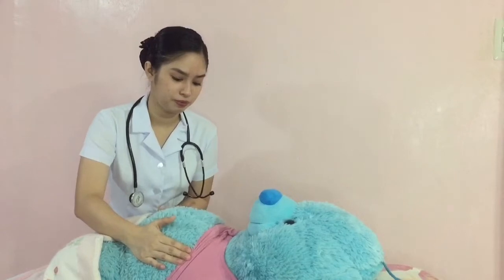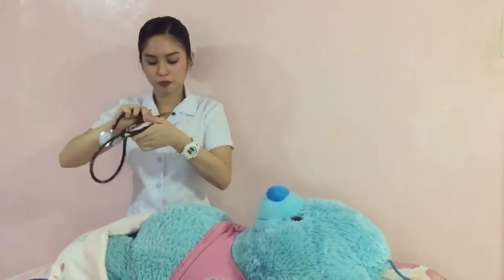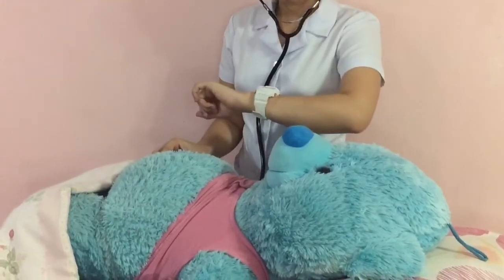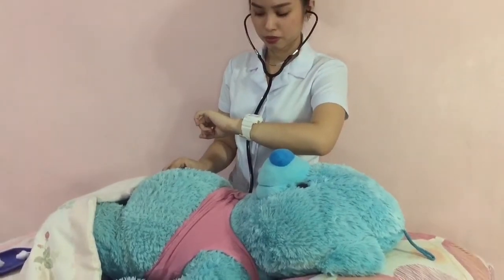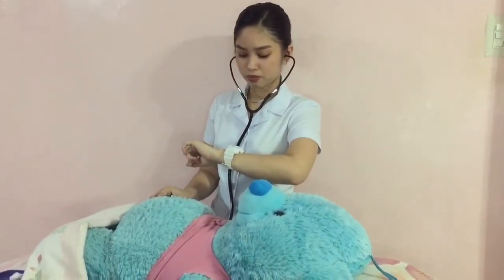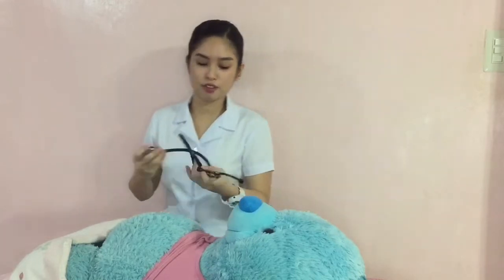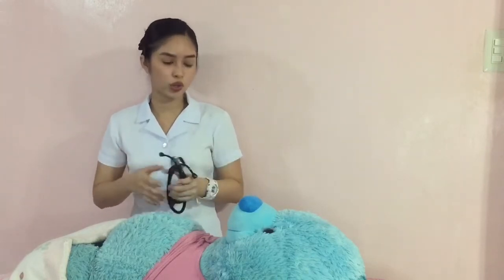Ma'am, I will locate the fetal back again, ma'am. Then I will place the stethoscope on your abdomen. Use the bell of the stethoscope. Ma'am, the FHT of the baby is 120 to 157, ma'am. It is normal. The normal fetal heart tone is 110 to 160 beats per minute.